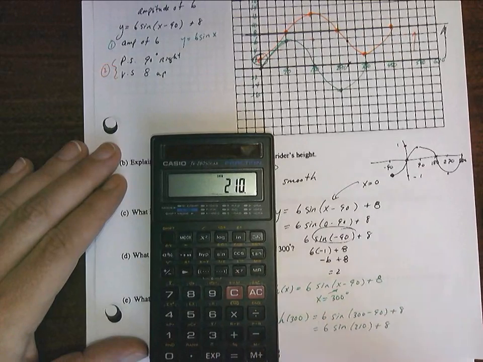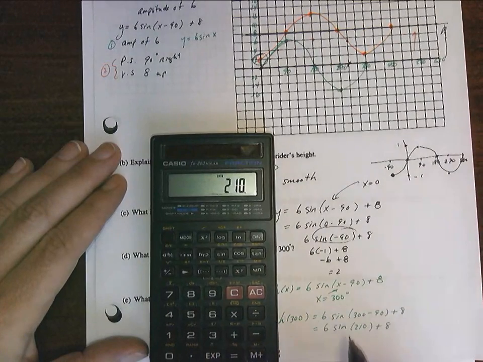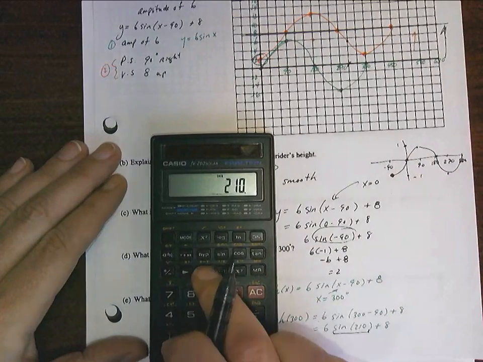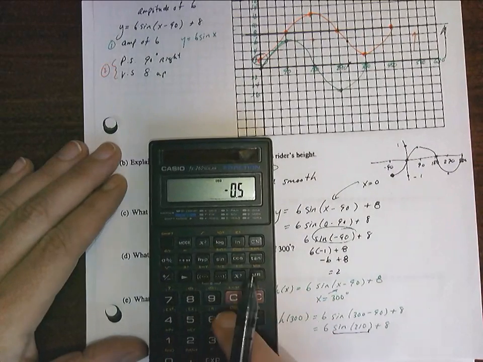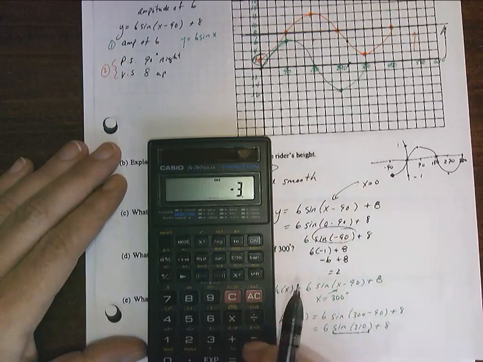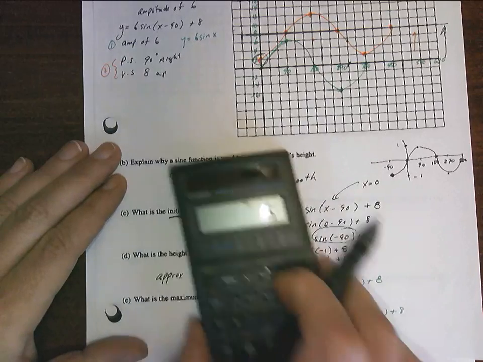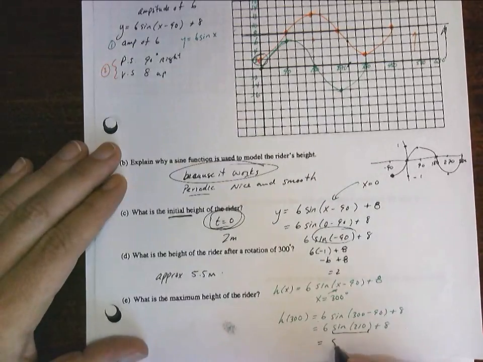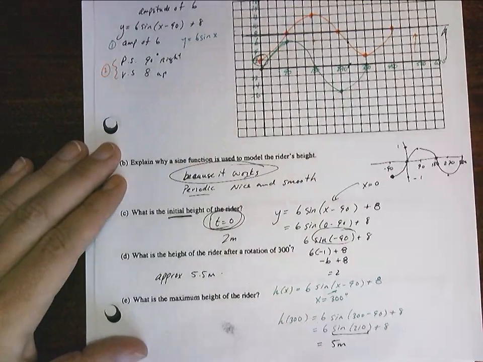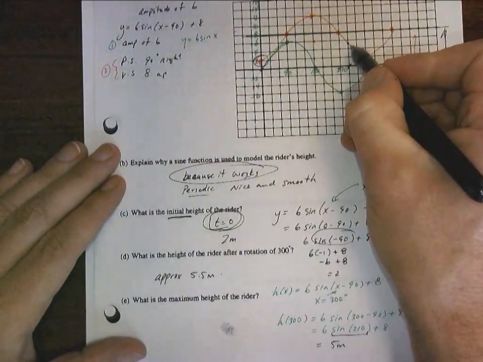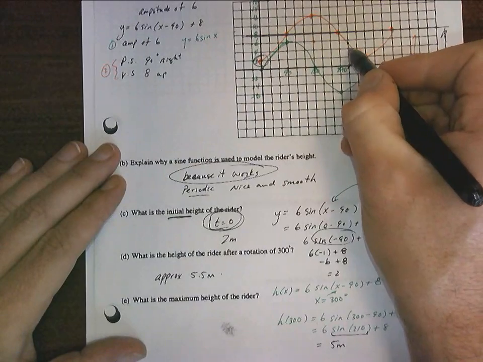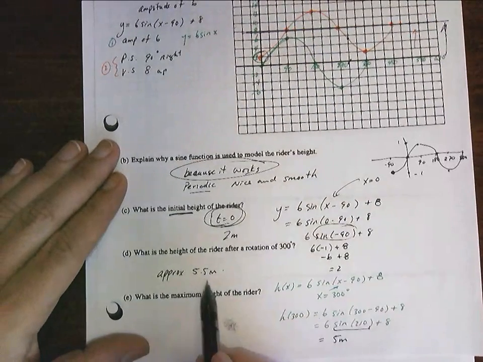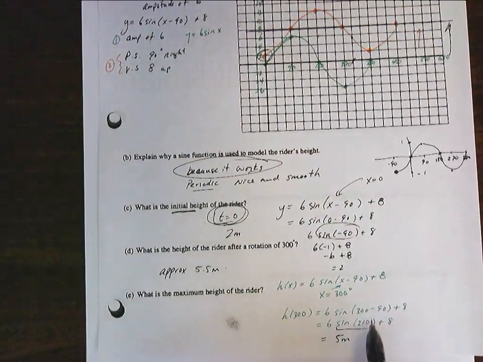So using your calculator, you got to do it in the right order. We're going to do sine of 210, and then times that by 6, and then add that to 8, and we find out that it's exactly 5 meters. So my graph's off a little bit, or I estimated up way too much. There's 6 and there's 5, but it wasn't too bad. Certainly this is the more accurate run. This is just interpolation using our graph.